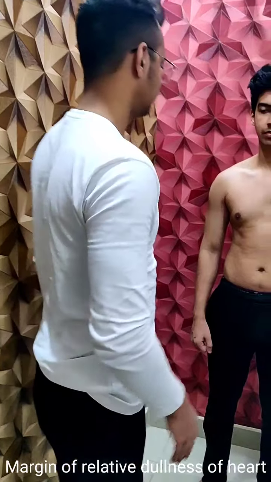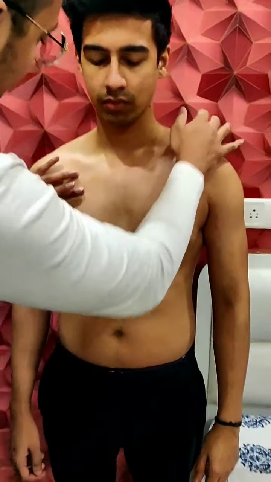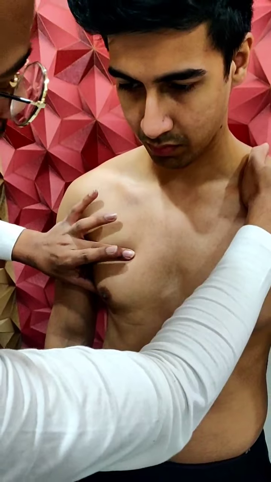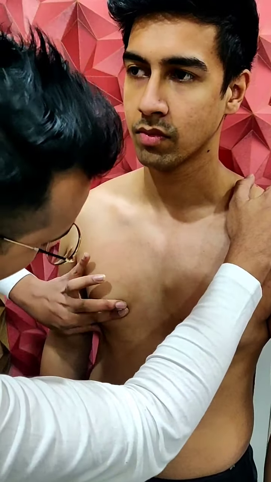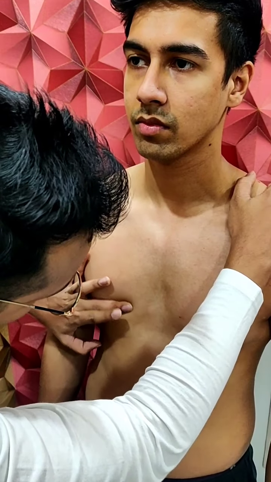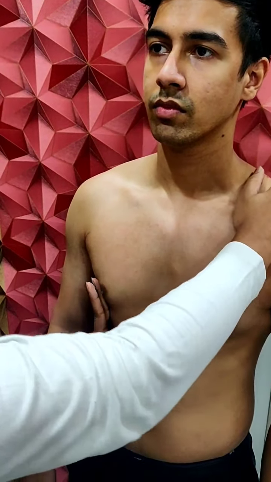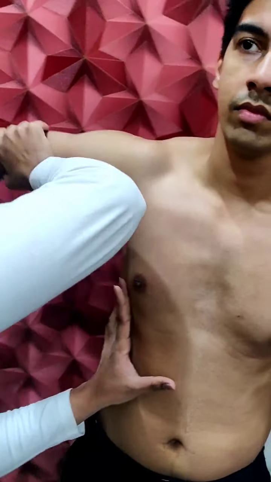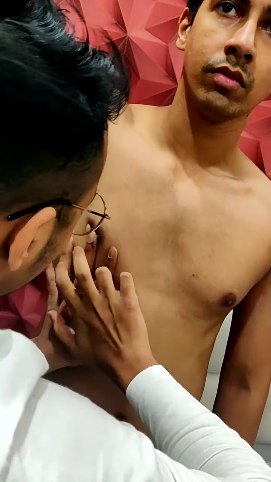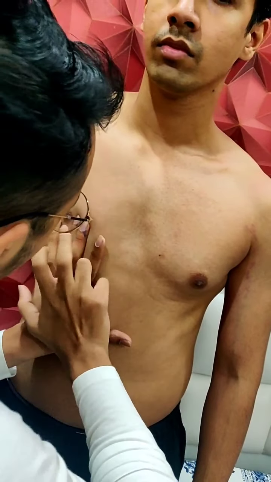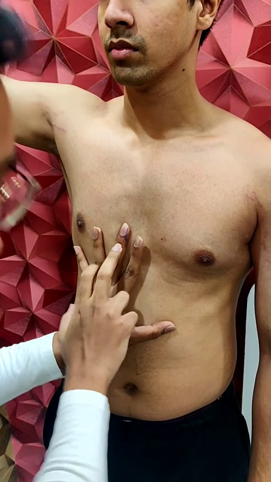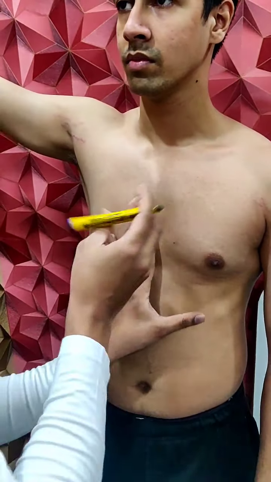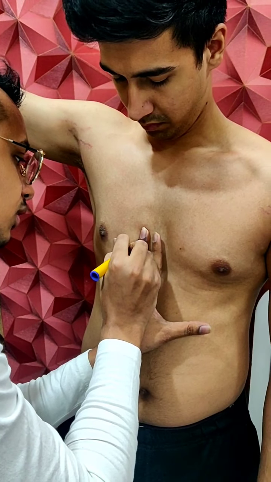Now we will check for the margin of relative dullness of the heart. We will start from the fifth intercostal space because below it the liver is there. This is the fifth. We will start from the axillary line. So we can hear the dull sound here. So we will put a mark over here.